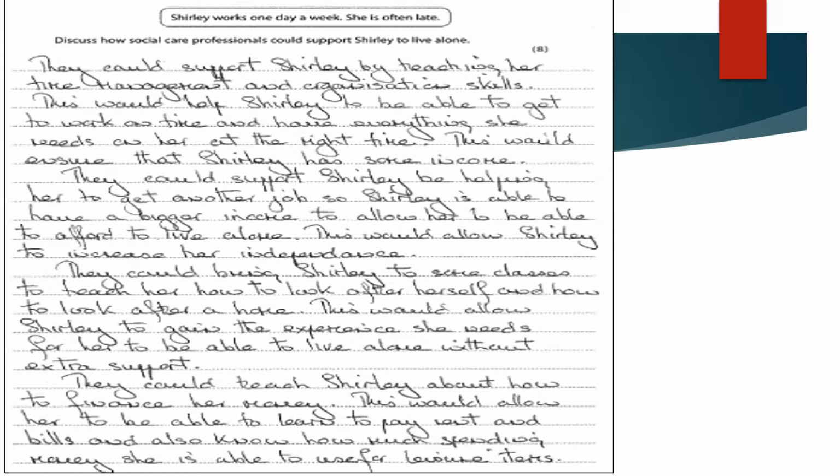Now, this first response would do the same thing. We'll mark it, go bit by bit, and work out how many marks are allocated. So they say that they could support Shirley by teaching her time management and organisation skills. For me, there's your first one, first thing to do, and that was on the mark scheme. This would help Shirley to be able to get to work on time and have everything she needs on her at the right time. This would ensure that Shirley has some income. So that may be your second point, what it does to help Shirley.